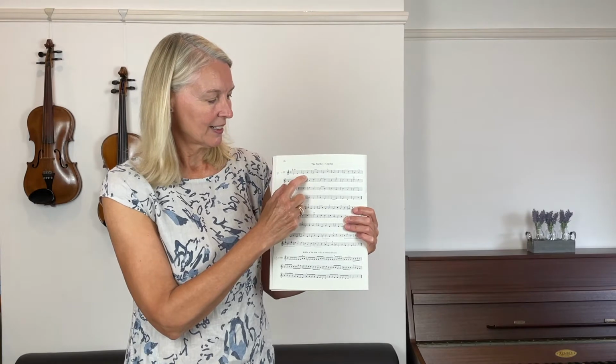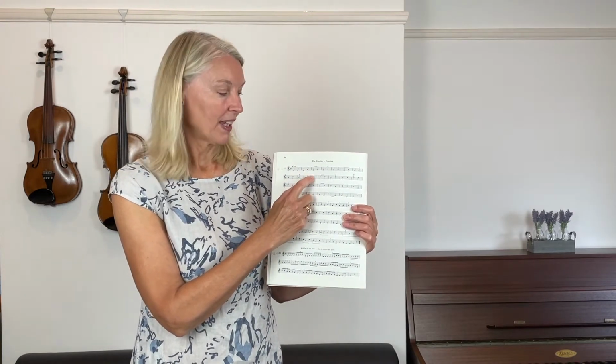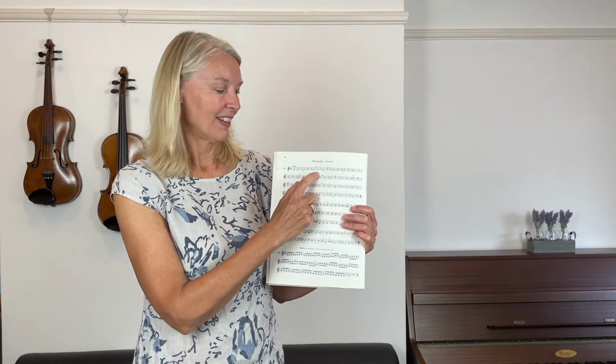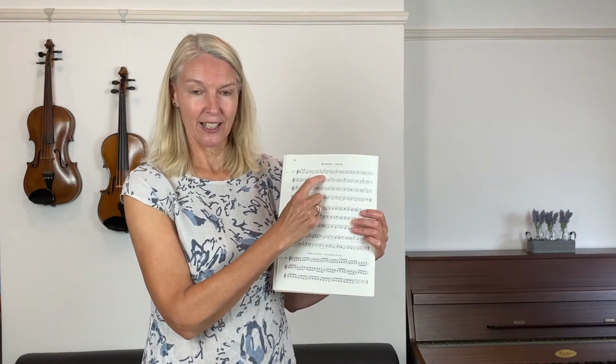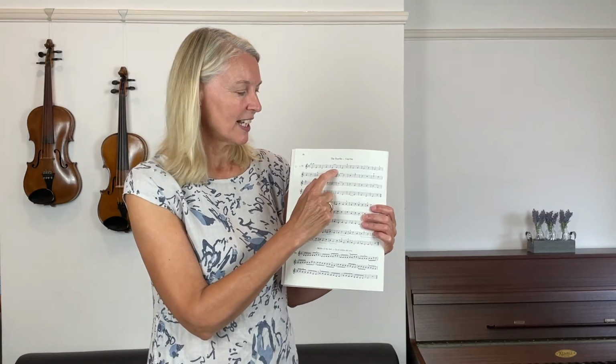D, G, E, F. This little flat line here means fingers close together, so we're practicing our finger pattern as we have been doing in recent lessons.